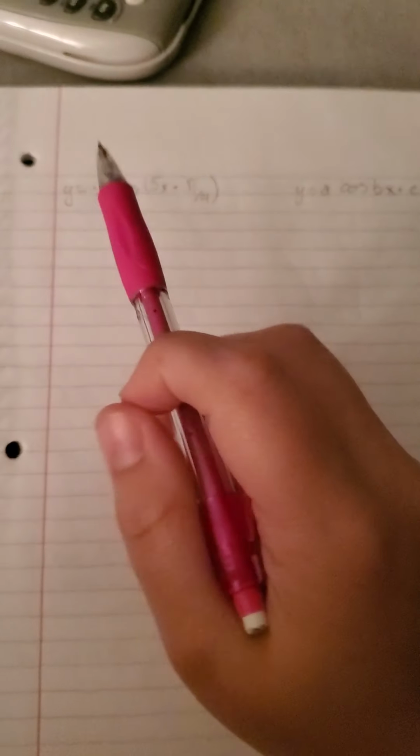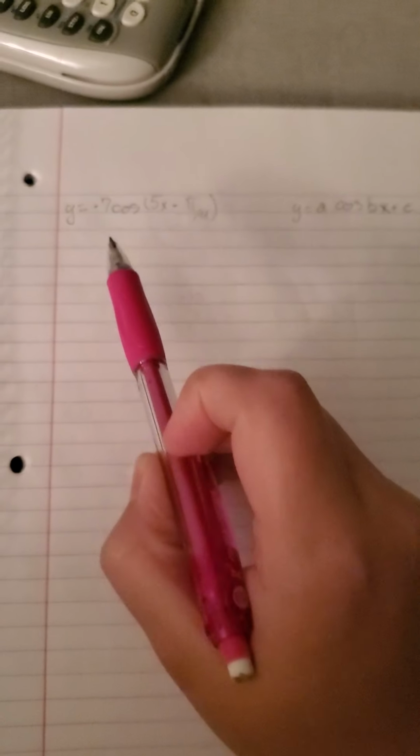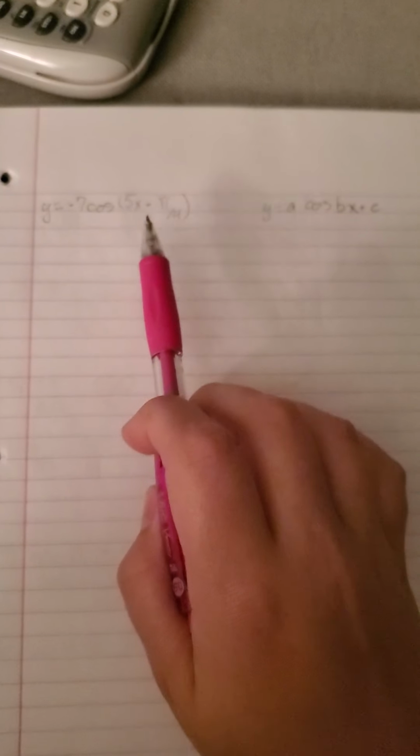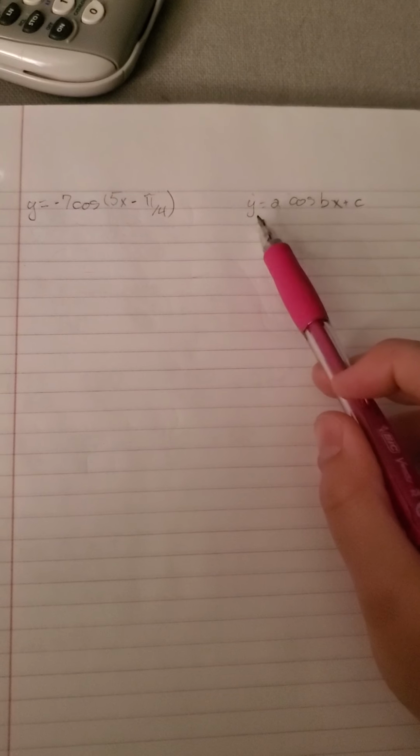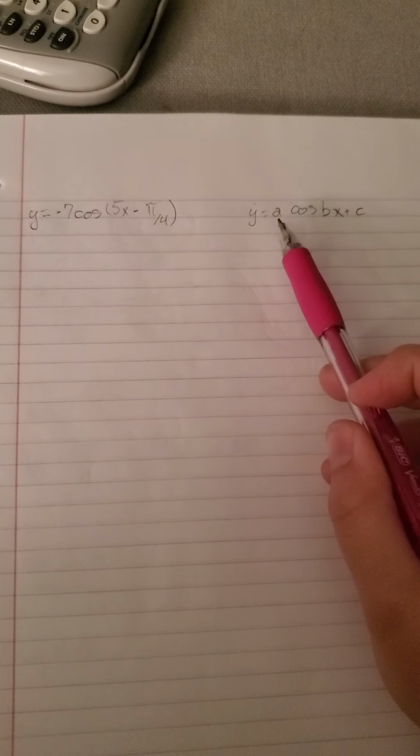So the problem we're given here is y equals -7 cosine (5x minus pi over 4). So if we look over here, our original formula is a cosine bx plus c.